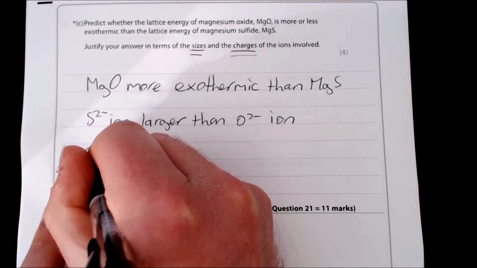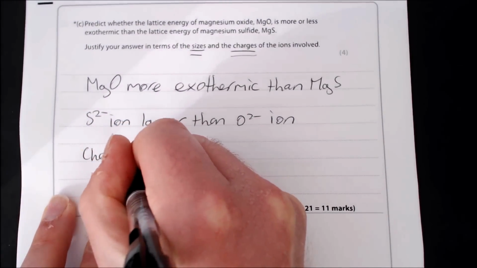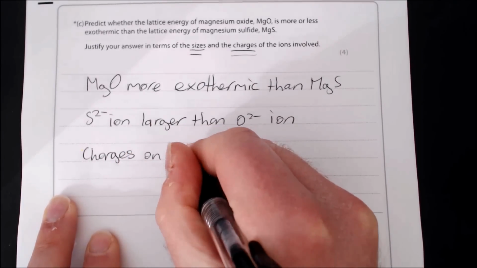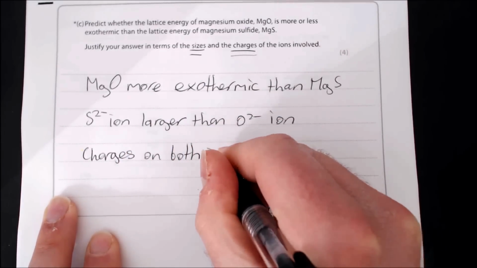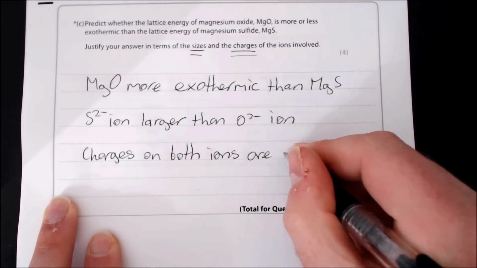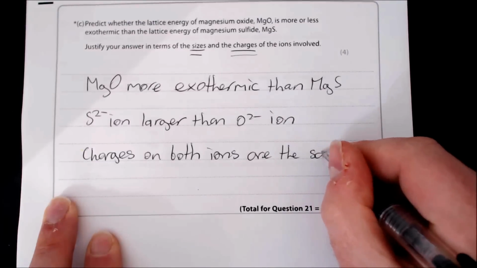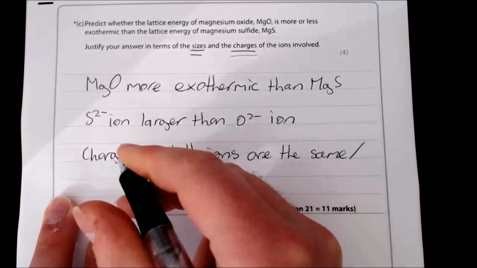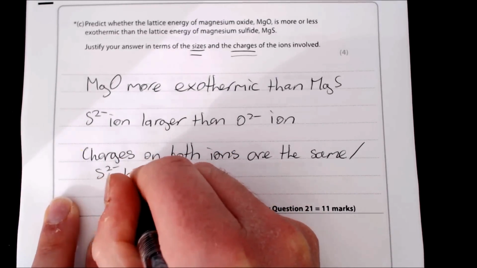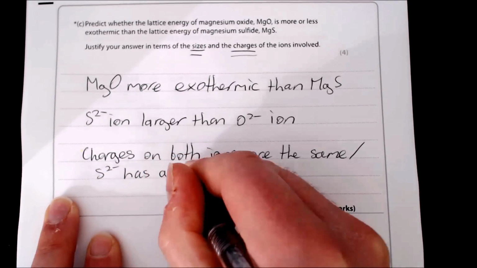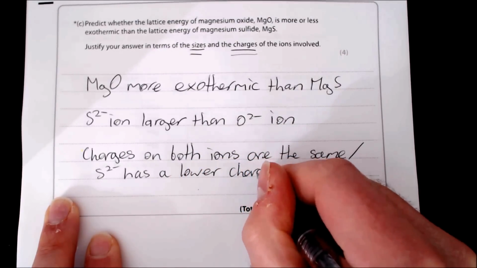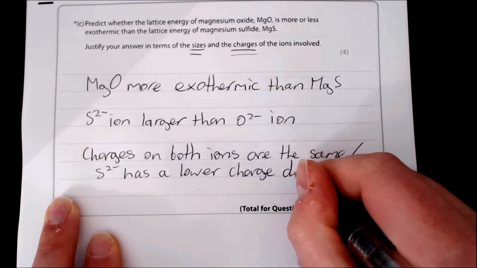So we put charges on both ions are the same. And you can say the S2 minus has a lower charge density.